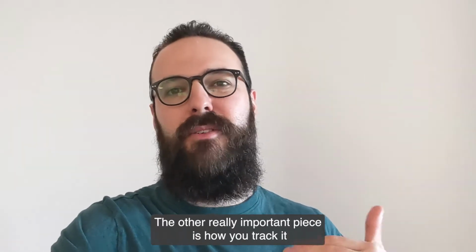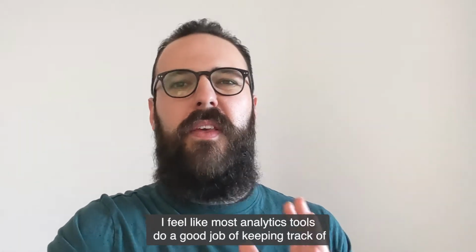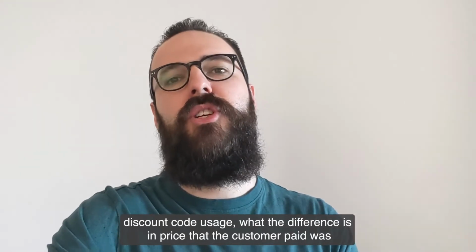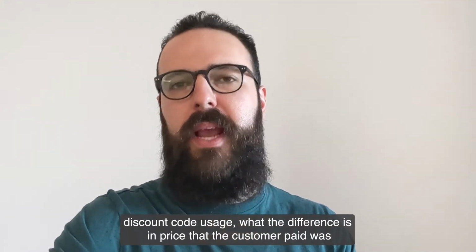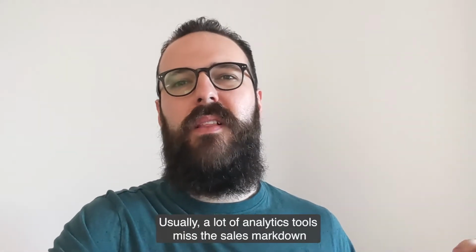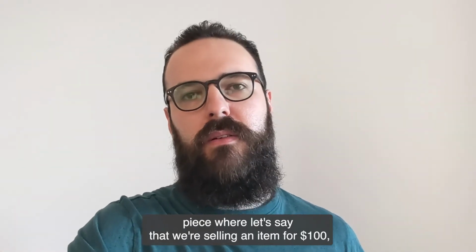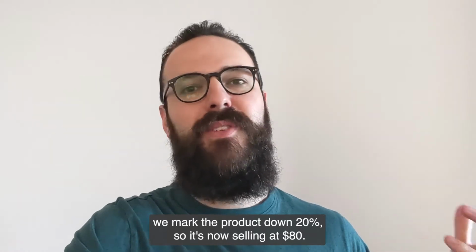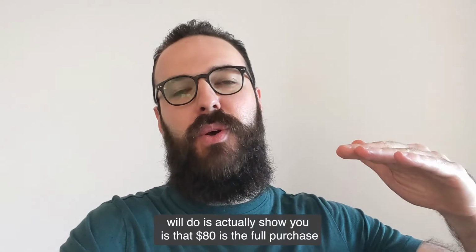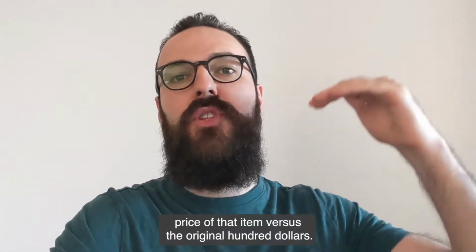The other really important piece is how you track it and analyze it on the back end, and really more of the sales markdown. I feel like most analytics tools do a good job of keeping track of discount code usage, what the differences in price that the customer paid was, and how many times that purchase was made. Usually a lot of analytics tools miss the sales markdown piece, where let's say that we're selling an item for $100, we mark the product down 20%, so it's now selling at $80. What a lot of analytics tools will do is they'll actually show you that $80 is the full purchase price of that item versus the original $100.